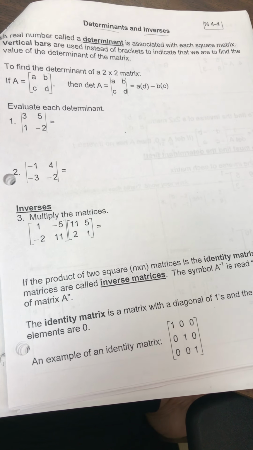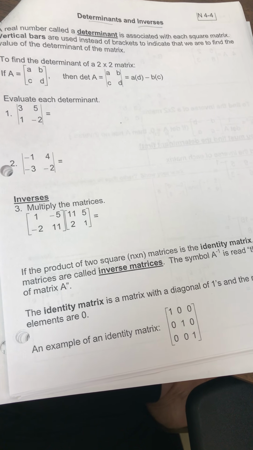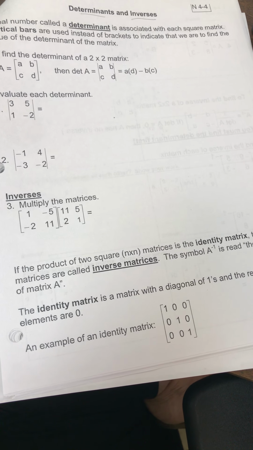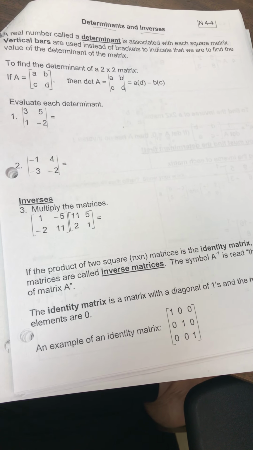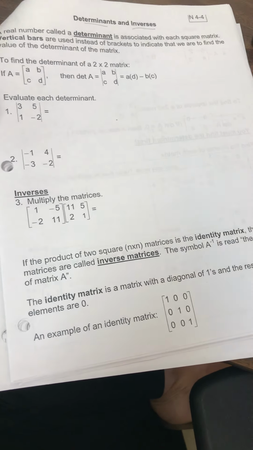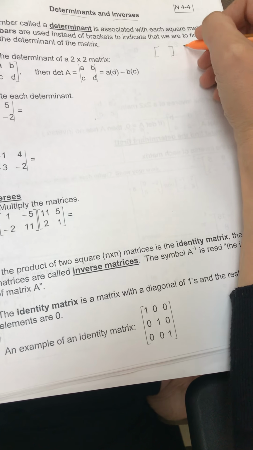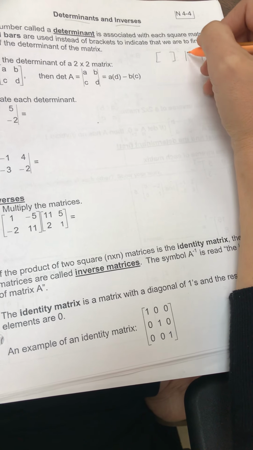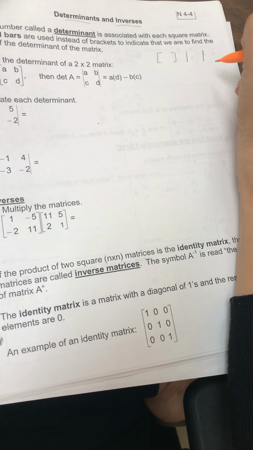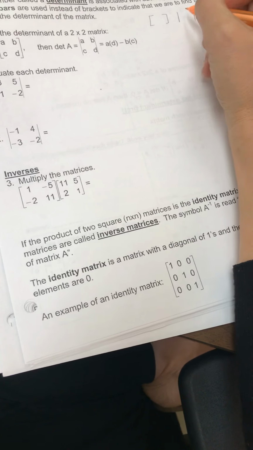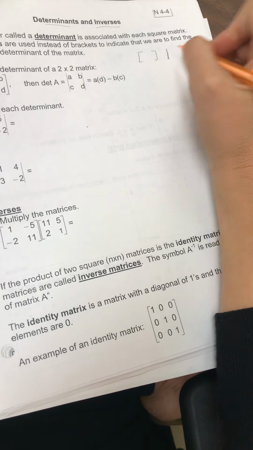A real number called a determinant is associated with each square matrix. Vertical bars are used instead of brackets to indicate that we are to find the value of the determinant of the matrix. So instead of using brackets like we have been, now we're going to be using vertical bars. It almost looks like absolute value, right? They're just vertical bars going up and down. That's how you know that this means determinant. This is just a regular matrix.